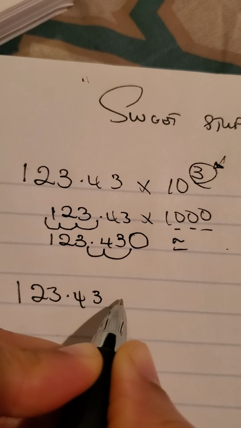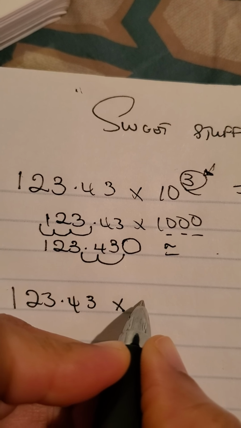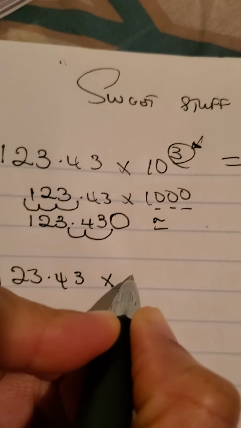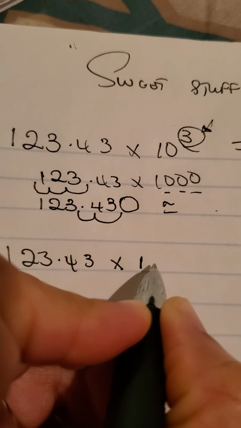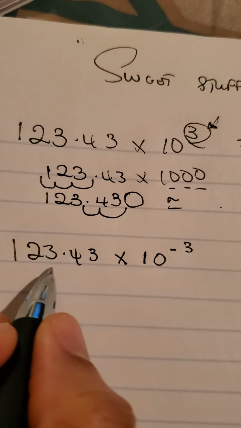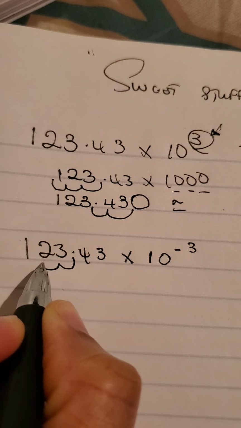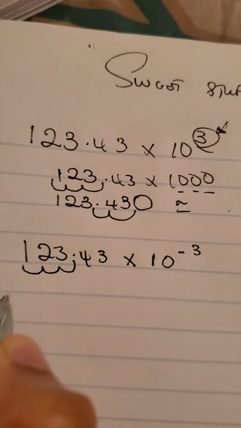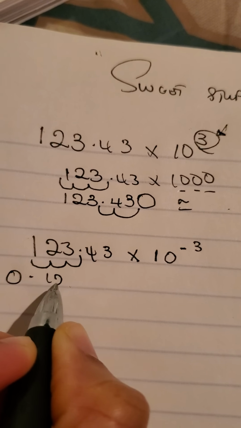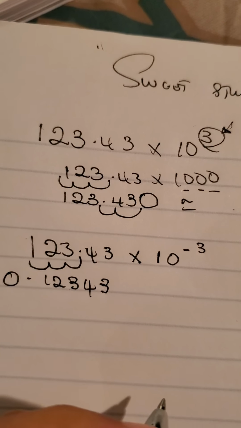And if I was dividing, if it says 123.43 times, oh, this is tricky. I think it would have to be 10 to the negative 3, which means I'll have to go left, right? 1, 2, 3. So this would be 0.12343.